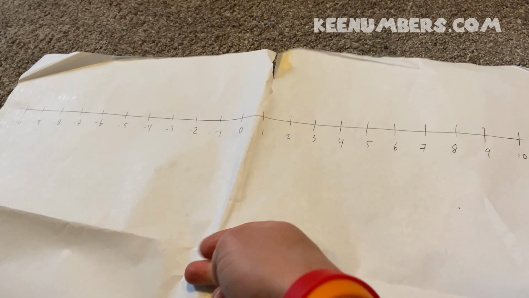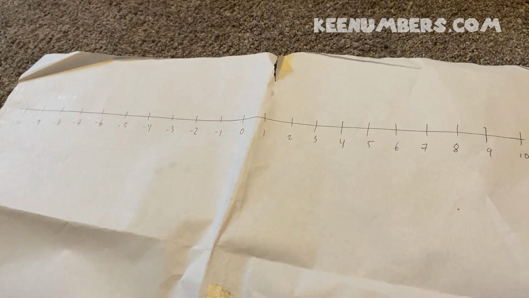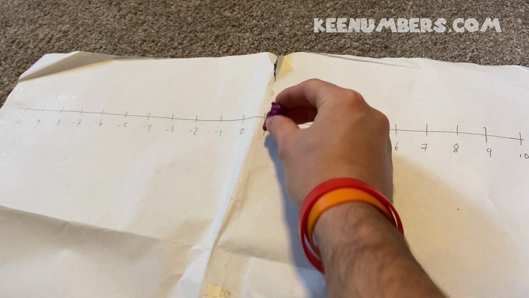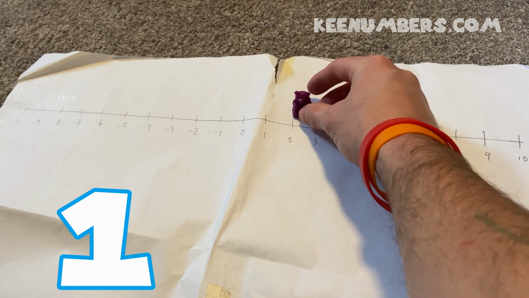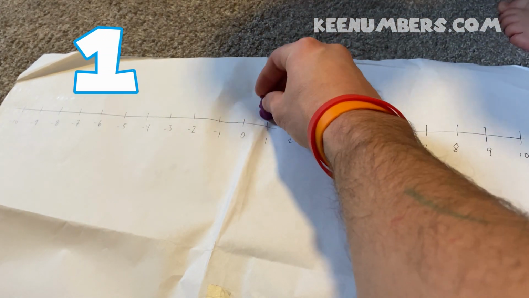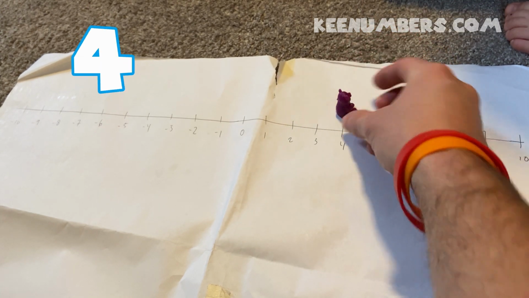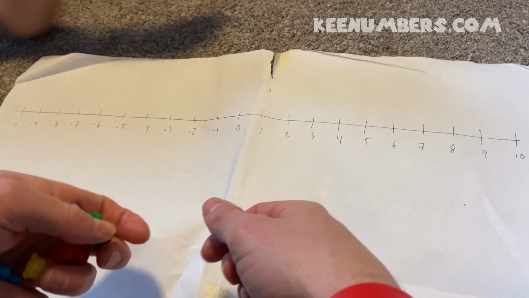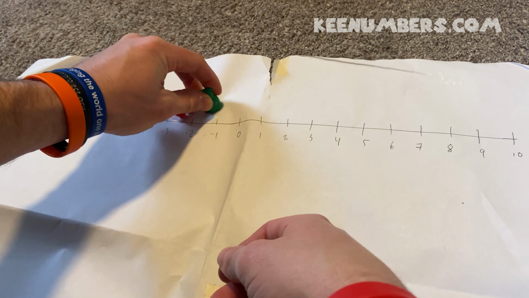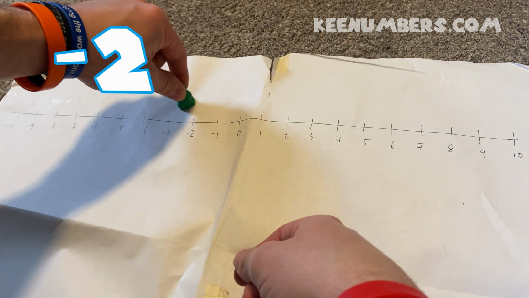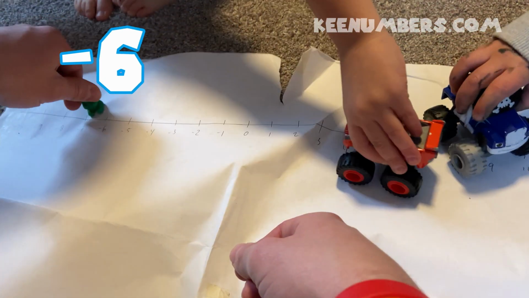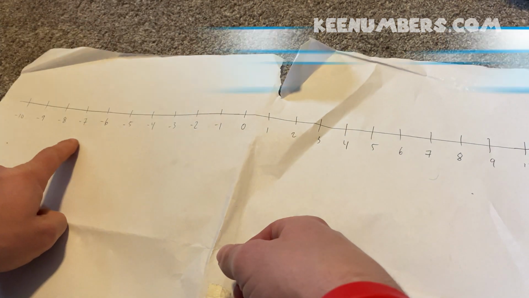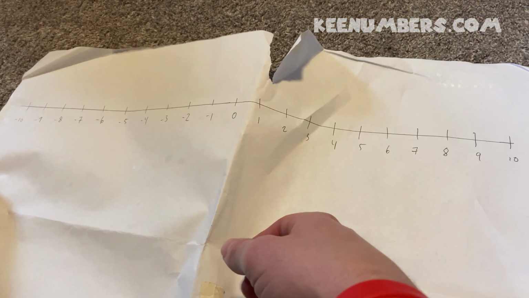Okay, we got our number line here. It's seen better days. Okay, we're gonna put a purple bear here at number 1. We already know about going forward on the number line, counting numbers like 1, 2, 3, 4, but we're gonna go backward. Hey, what's going on here? We're gonna look at negative numbers today. So 0, -1, -2, -3, -4. -5, -6, -7, and then all the way over to -10, and it just keeps going.